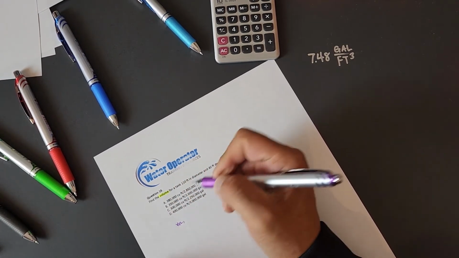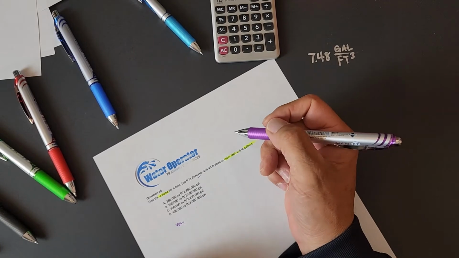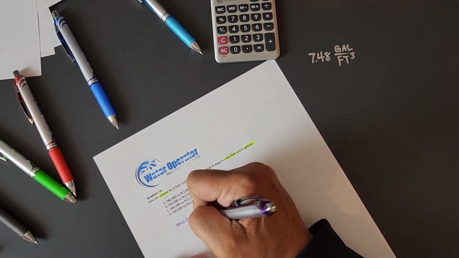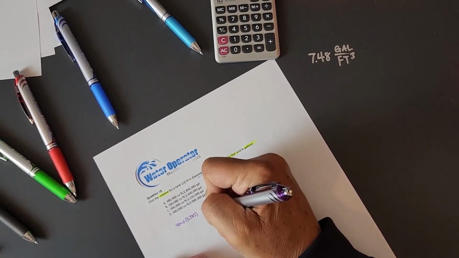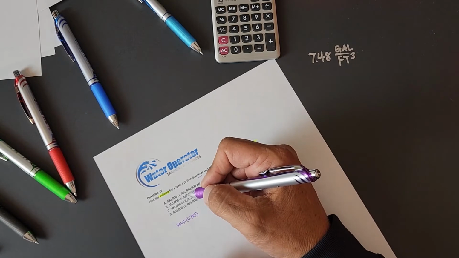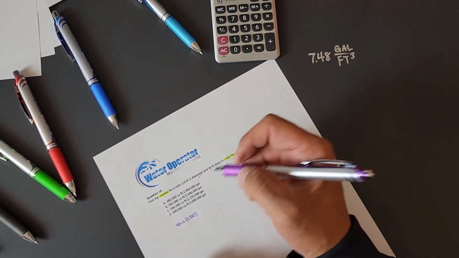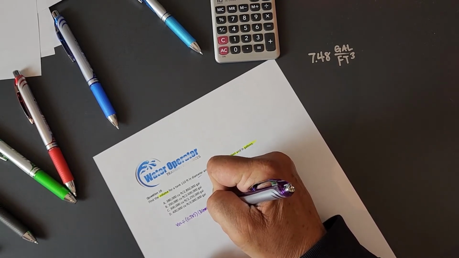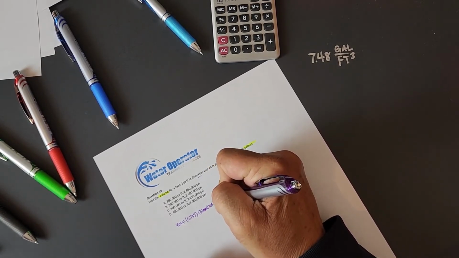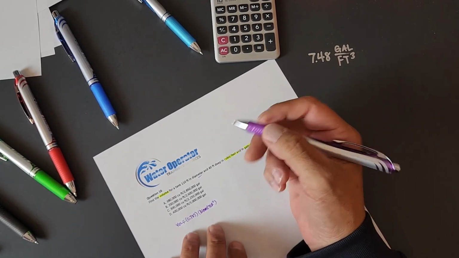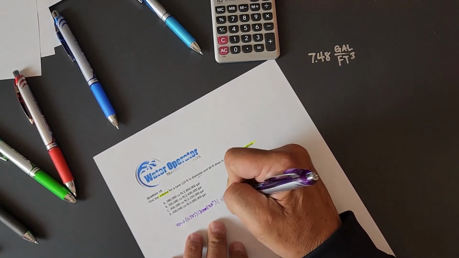Volume equals, and this has a diameter, so volume equals 0.785. That's in our ABC math formula sheet. We're going to multiply that by the diameter squared, which is diameter times diameter. We're going to need the depth, or the height.